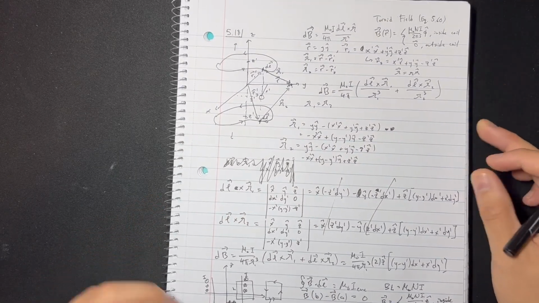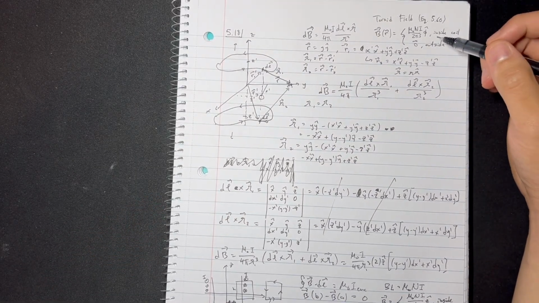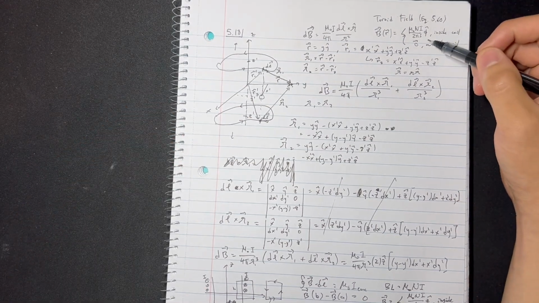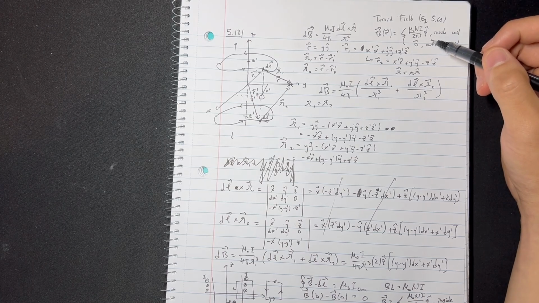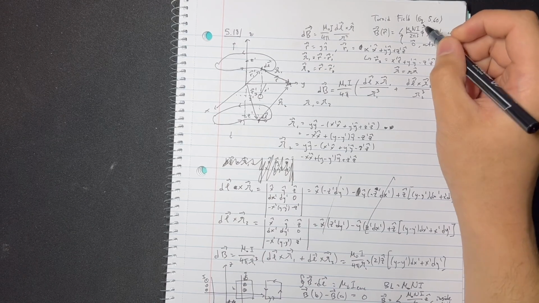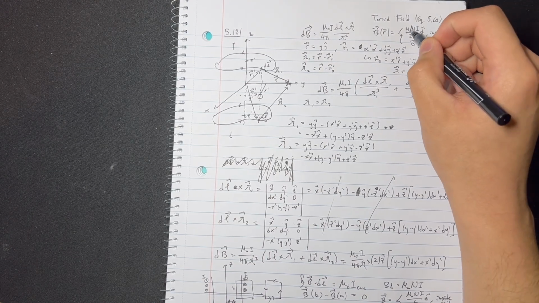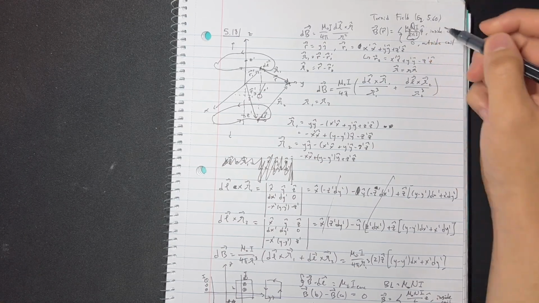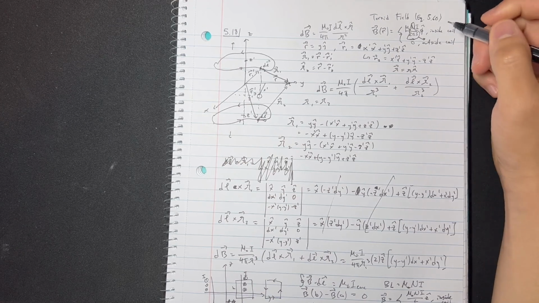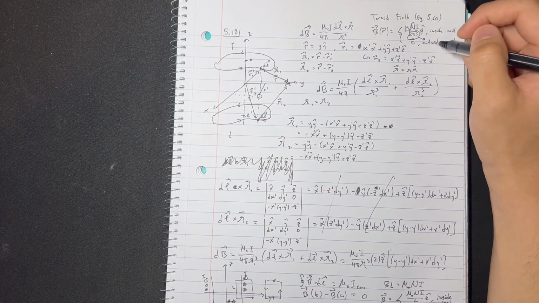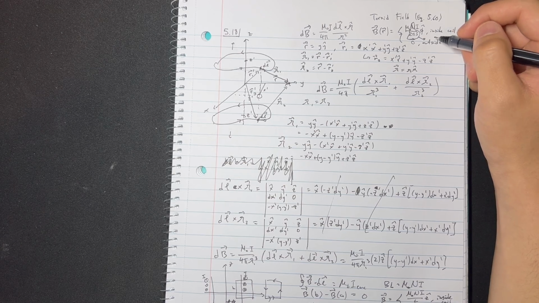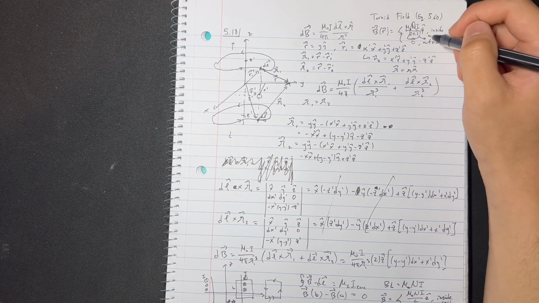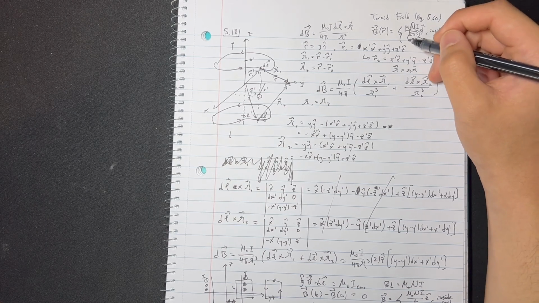So up here, I have the toroid field. And actually, this part of the toroid field, right here, N over 2 pi s, is actually the number of turns per unit length.